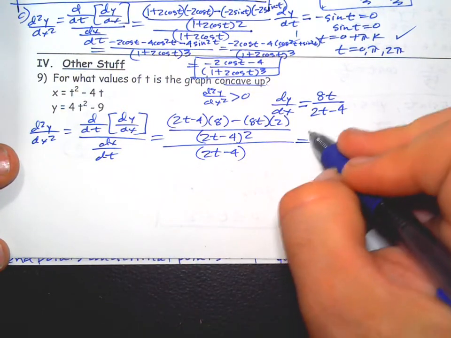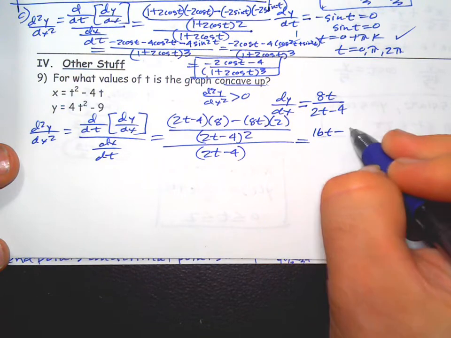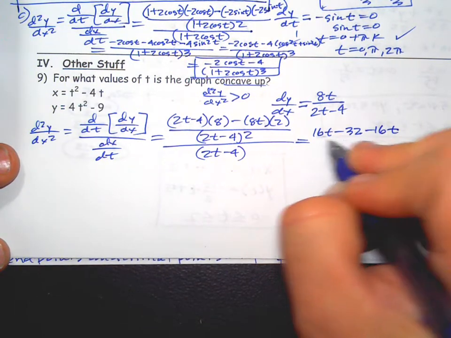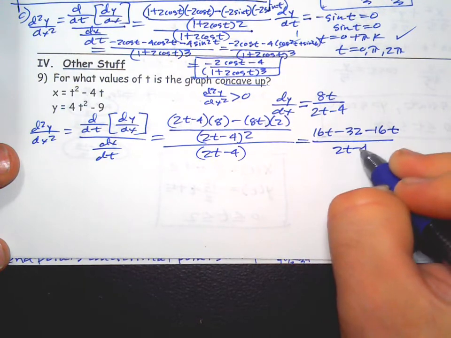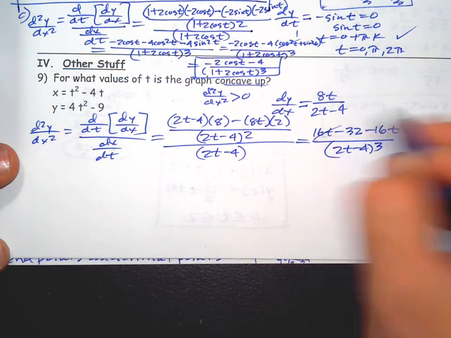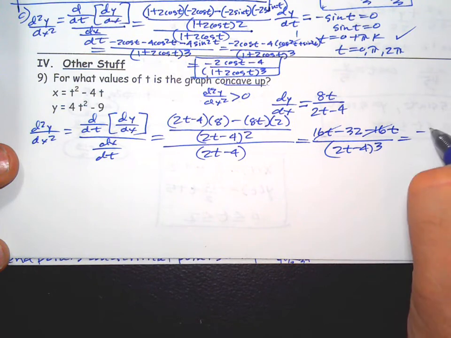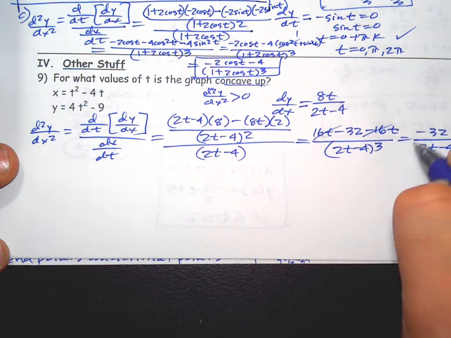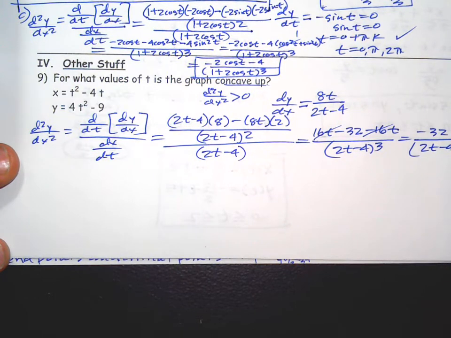So that's going to equal 16t minus 32 minus 16t, all over 2t minus 4 cubed. Those are going to cancel, so it's going to be negative 32 over 2t minus 4 cubed. So this is the second derivative expression for all points in time.